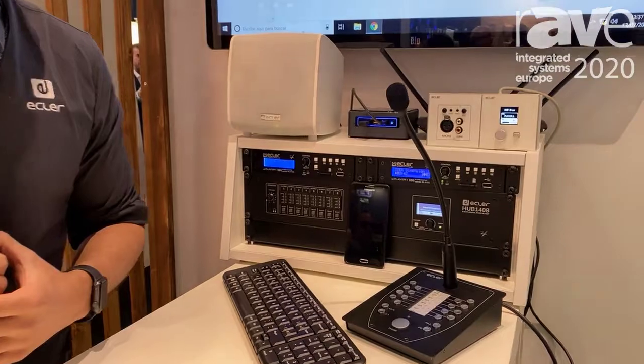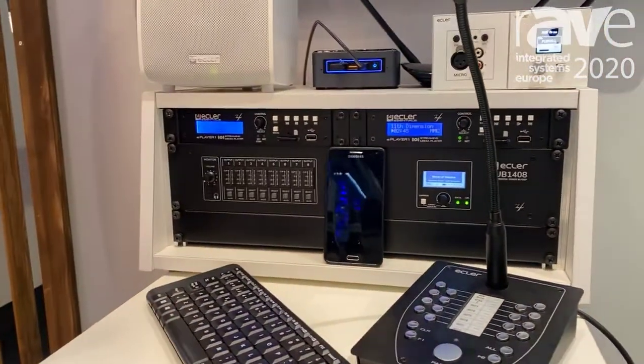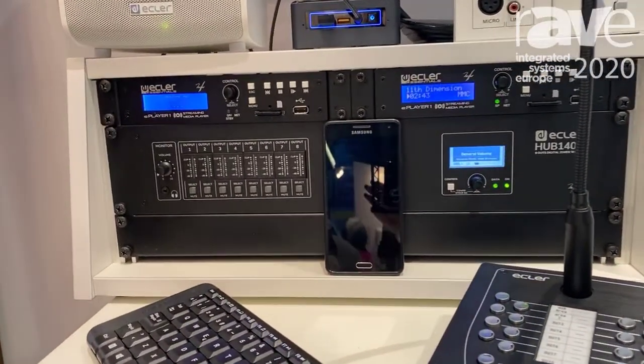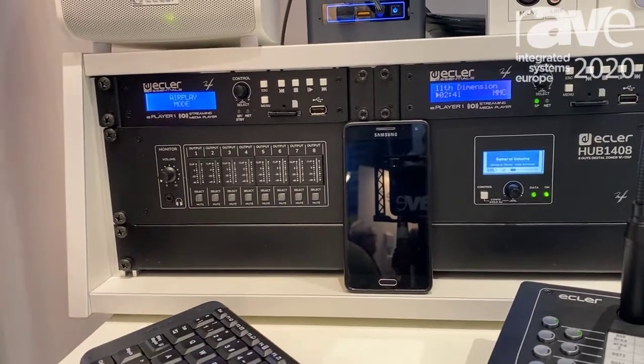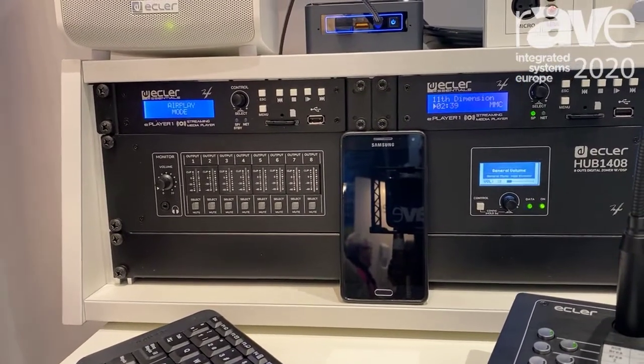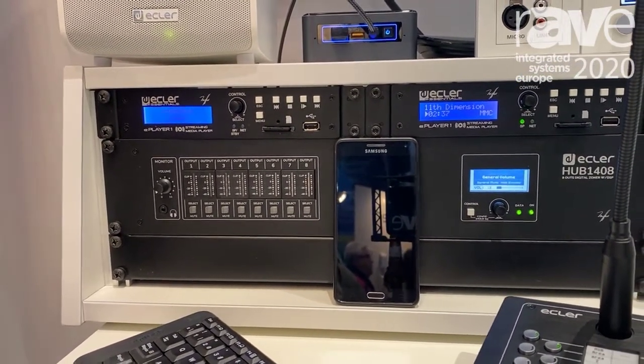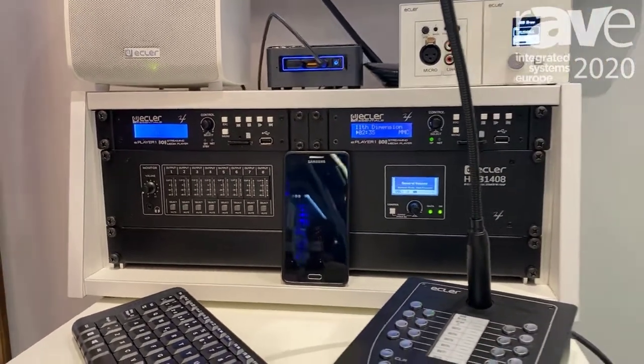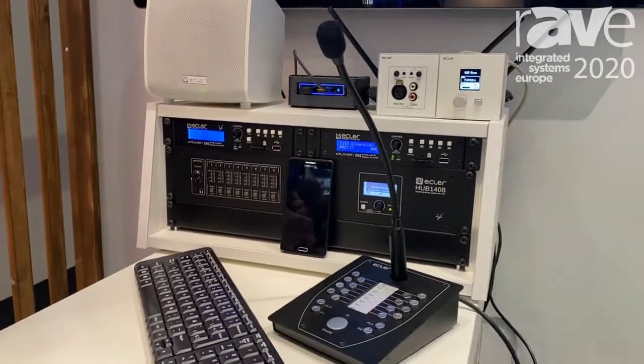I'm product manager at Ecler, and we are presenting at the ISE 2020 the Hub14088. This is our digital router or zoner with DSP for more retail, corporate or hotels applications.